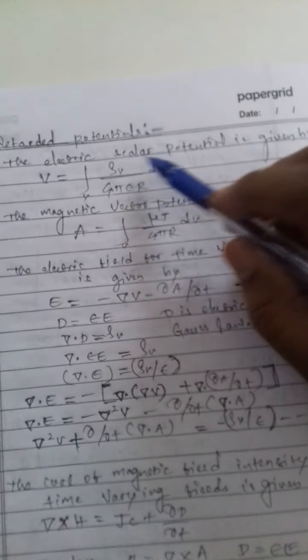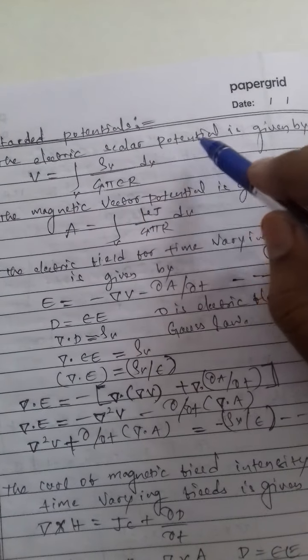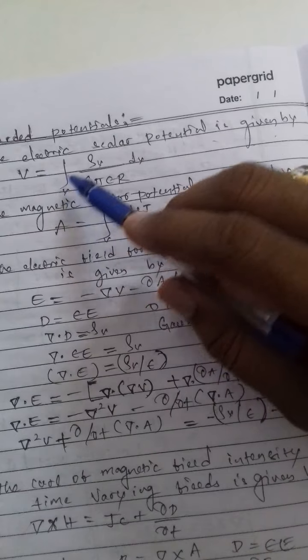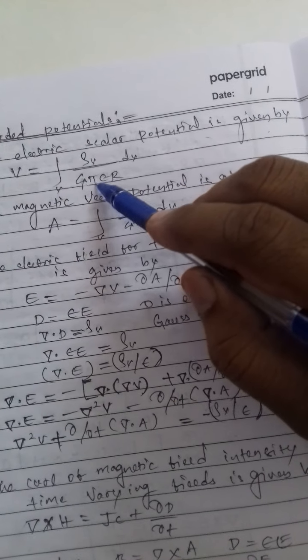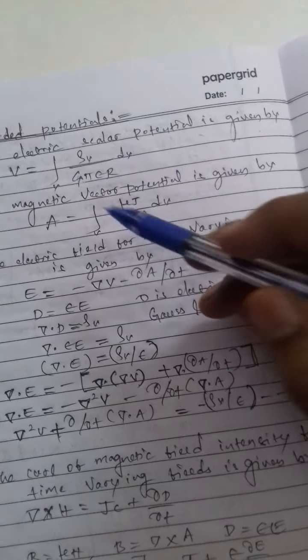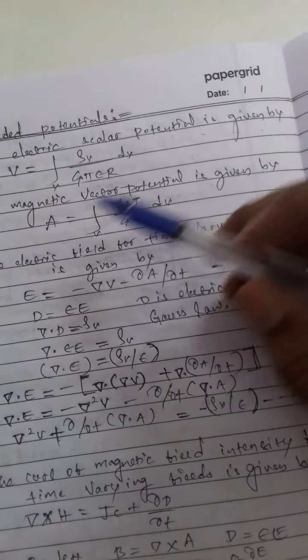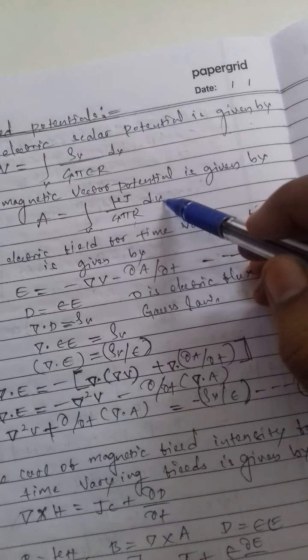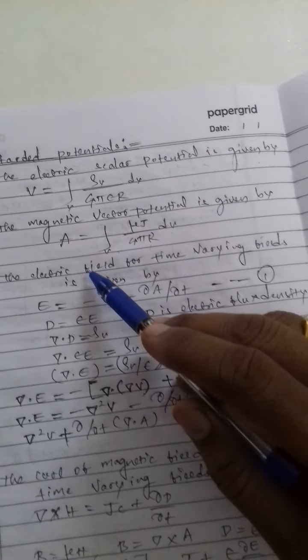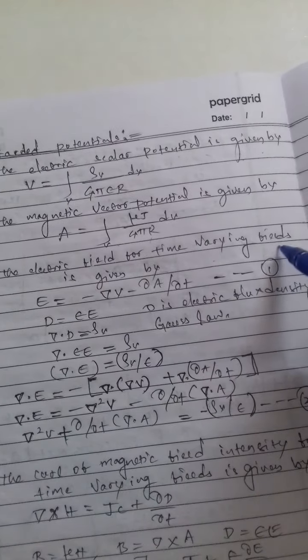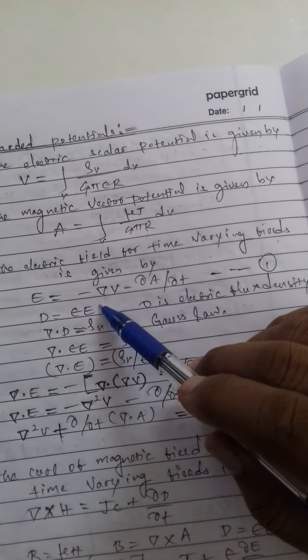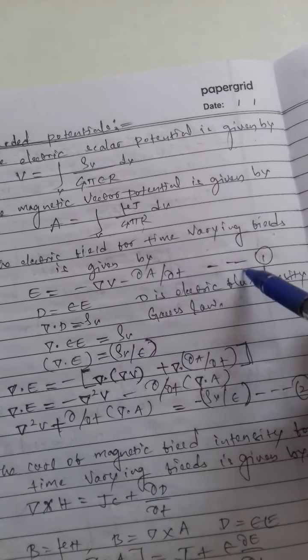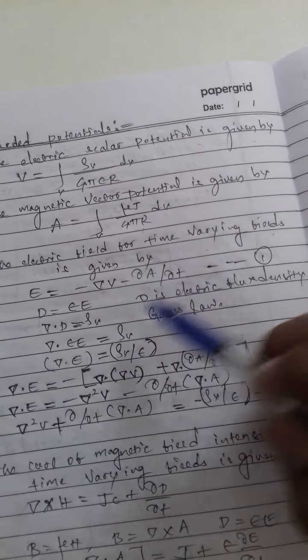The retarded potentials. The electric scalar potential is given by V is equal to the integral over volume of rho V upon 4 pi epsilon r into dV. The magnetic vector potential is given by A is equal to the integral over volume of mu J upon 4 pi r into dV. The electric field for time varying fields is given by E is equal to minus del V minus dou A by dou t. D is equal to epsilon E, where D is the electric flux density.